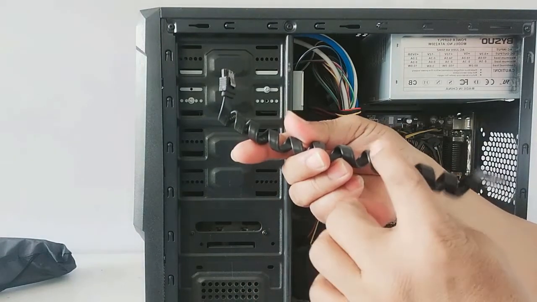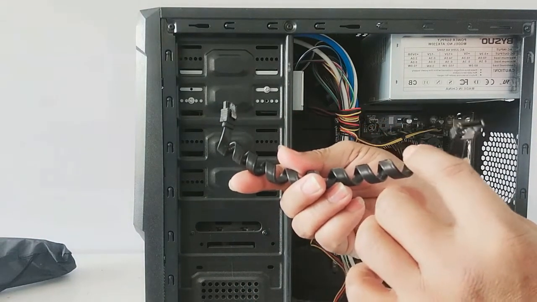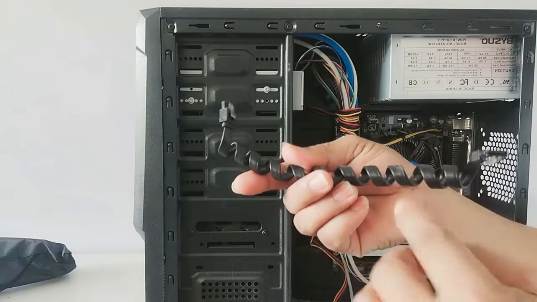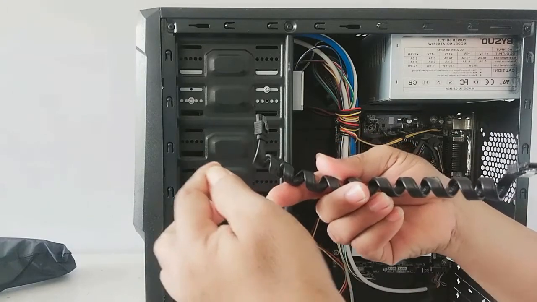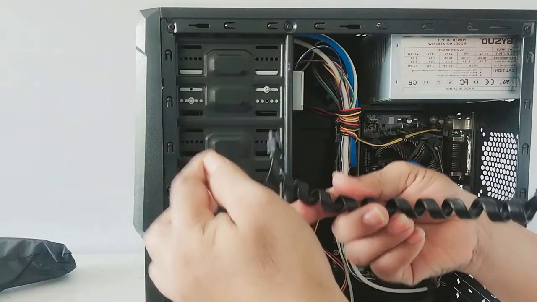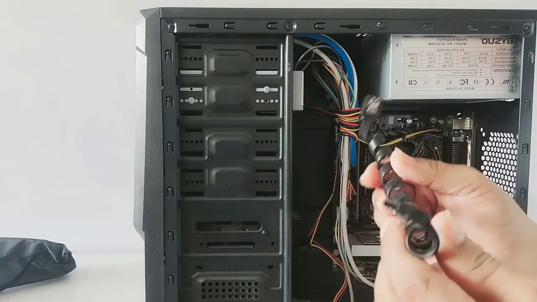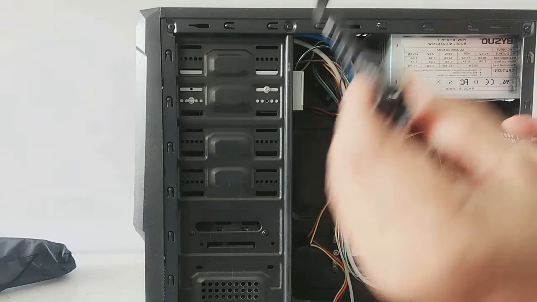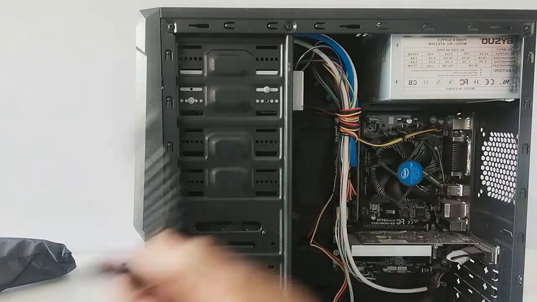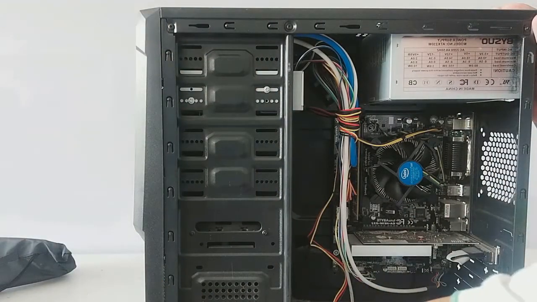Alright, this is one example of a bus, B-U-S. Buses are where data is passing from one place to another. That is the SATA cable, Serial Advanced Technology Attachment. So we're going to place it here.